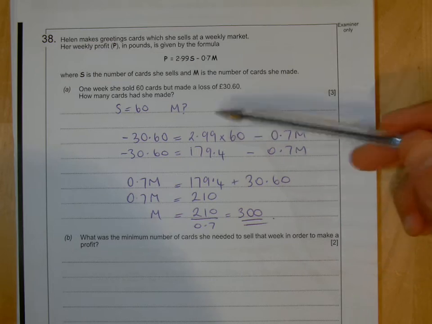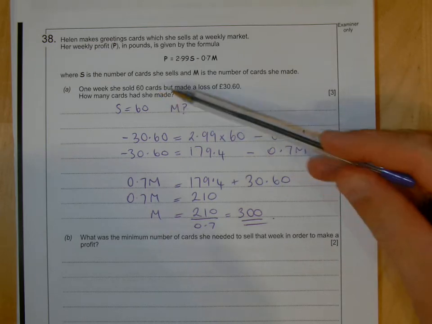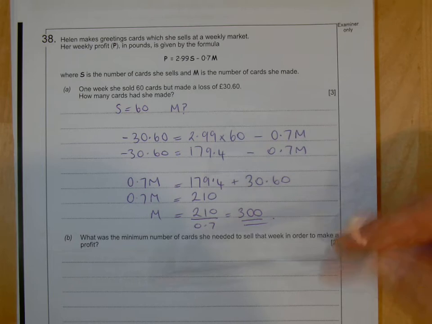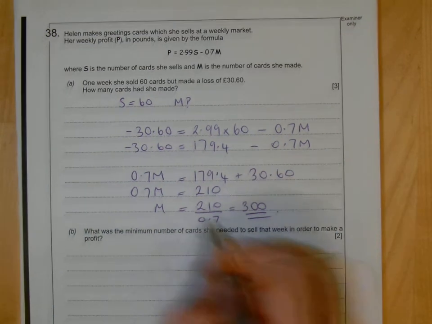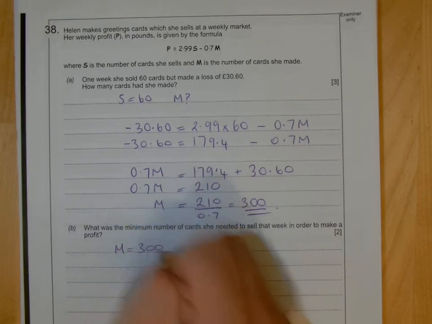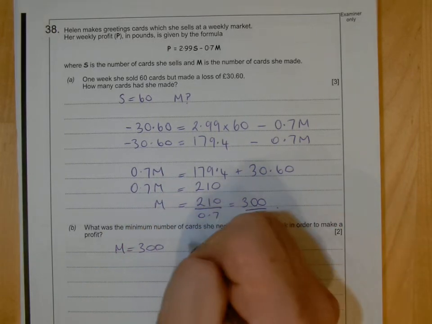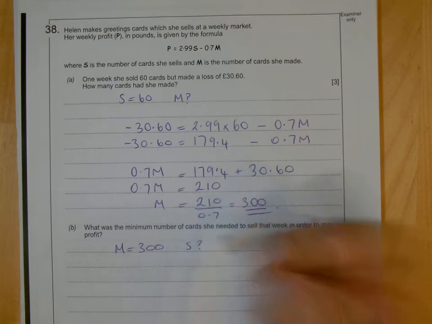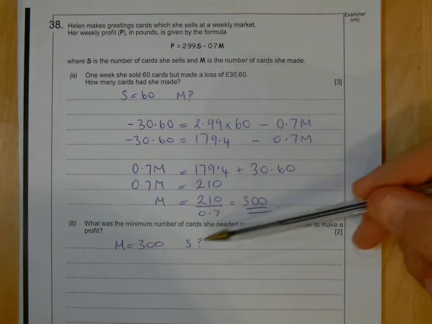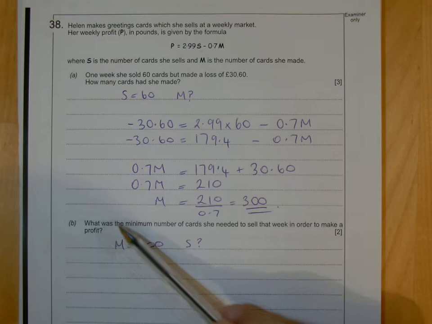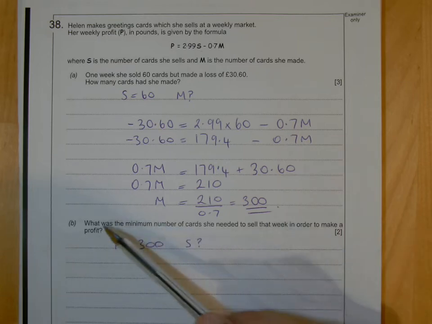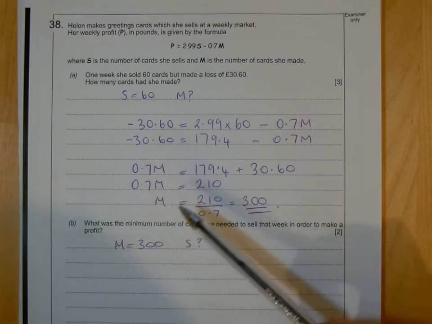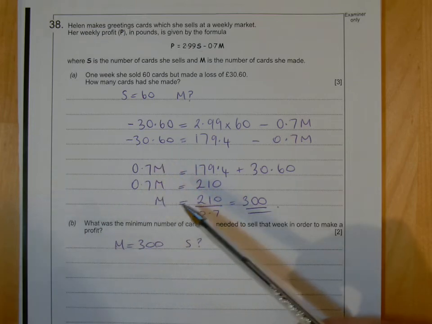Part B then: what was the minimum number of cards she needed to sell that week in order to make a profit? In part A, they said that she sold 60 cards but made a loss. If we want a profit, obviously she has to sell more than 60 cards. But she did make 300. The question is how many did she sell. Now, they don't tell us what the profit is, but look at the wording of the question. What's the minimum number of cards she needs to sell in order to make a profit? So basically, we want the minimum amount so that she doesn't make a loss. She starts to make a profit.